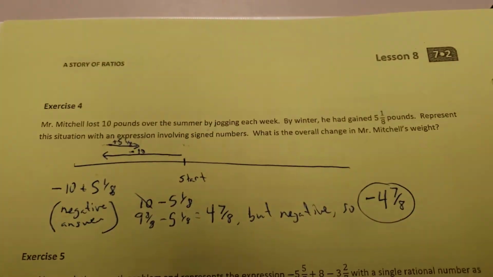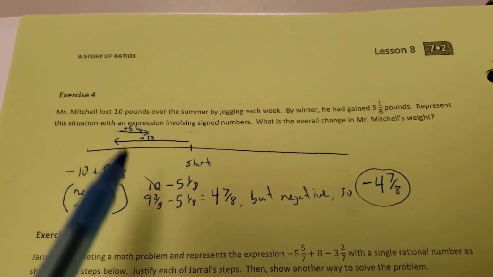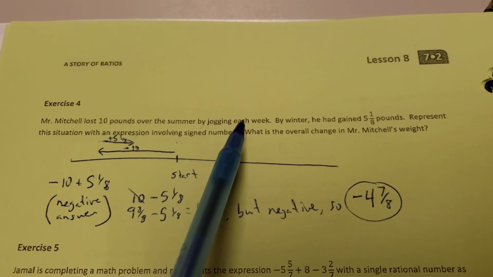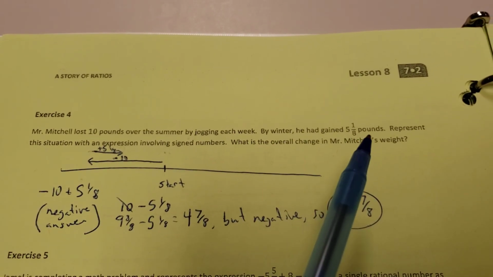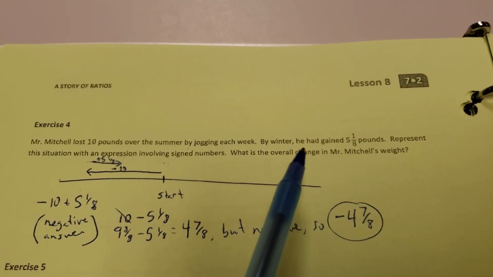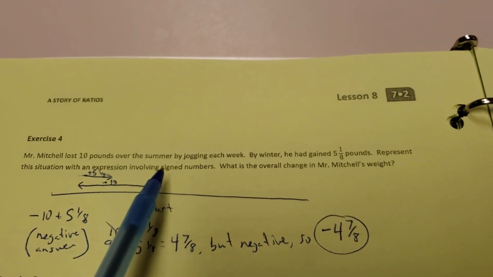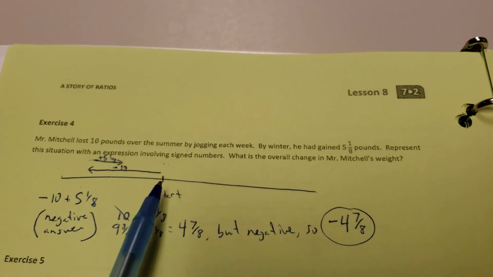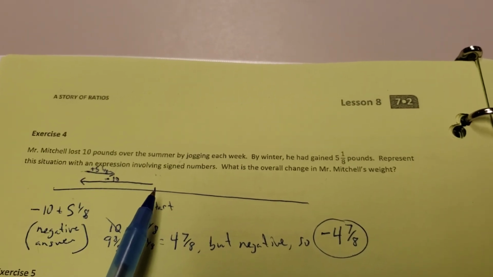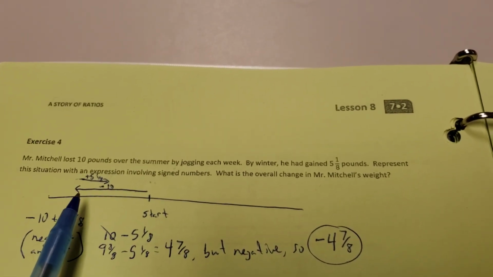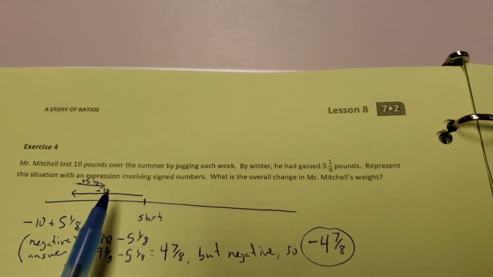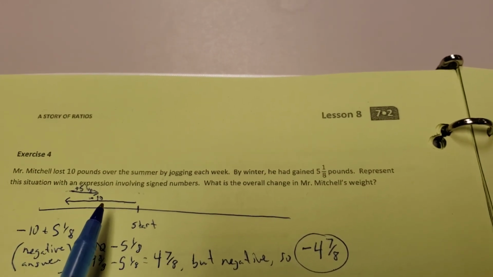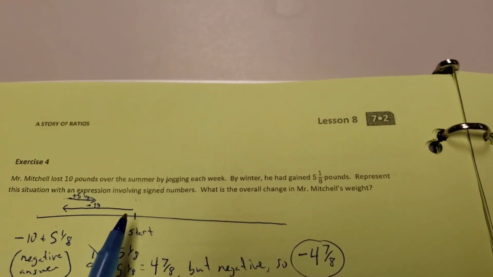Okay. Now, here's one of our problems. Here it says Mr. Mitchell lost 10 pounds over the summer by jogging each week. By winter, he'd gained 5 1/8 pounds. Represent this situation with an expression involving signed numbers. What's the overall change in Mr. Mitchell's weight? So we had his starting situation. We don't know what his starting weight was, but we do know he's lost 10 pounds. But then he gains 5 1/8 of that back. So he's still down below where he started. As you can see, he's never made it back to the starting point.